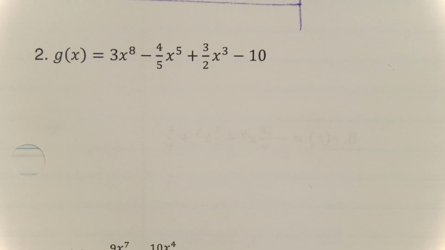For the power rule, to find the derivative, we're going to take the coefficient and the exponent, and multiply them. Bring down the x, and then it's the exponent minus 1. So you're going to write the exponent twice. Once is multiplication, once is exponent.